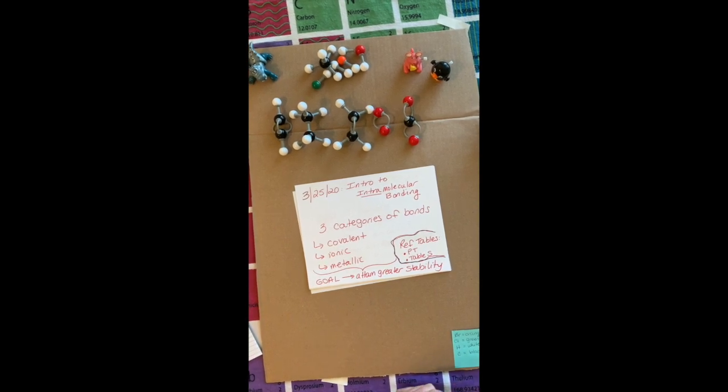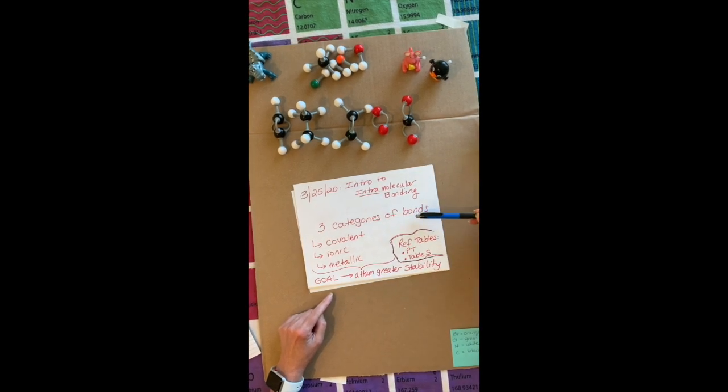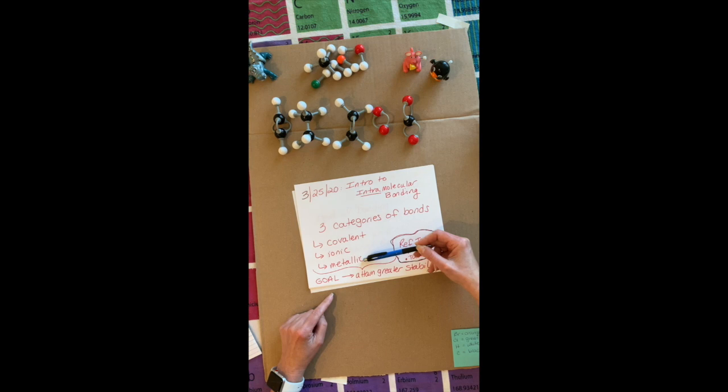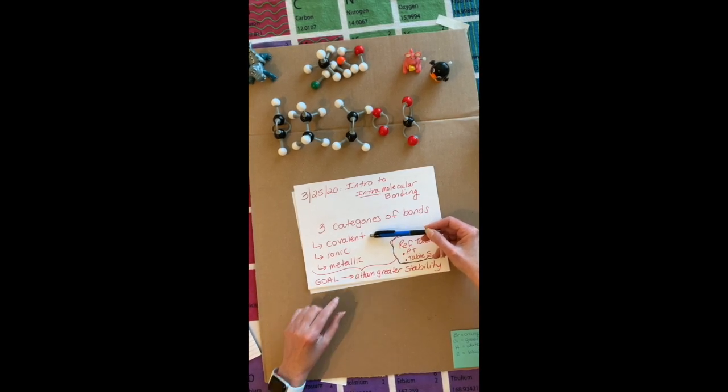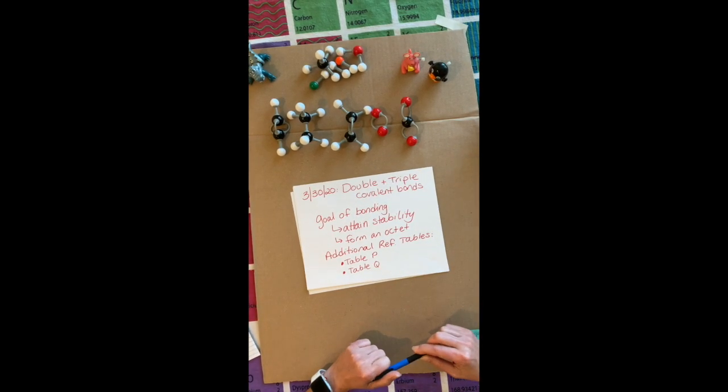We are continuing our intermolecular bonding lesson. As a reminder, there are three categories of bonds: covalent, ionic, and metallic. We are still working on covalent bonding today. We are focusing on double and triple covalent bonds.